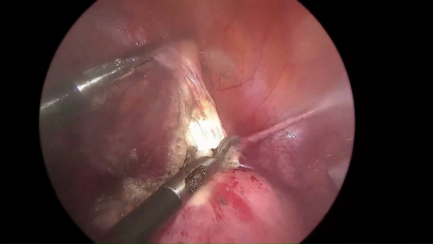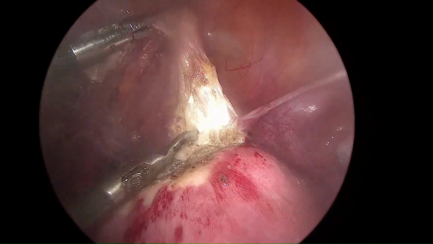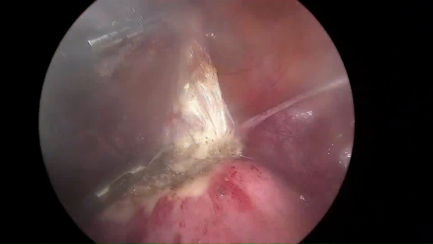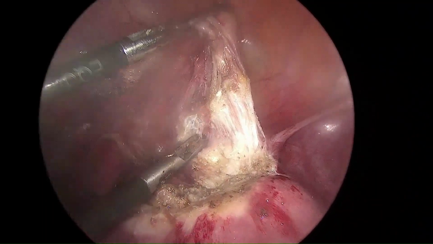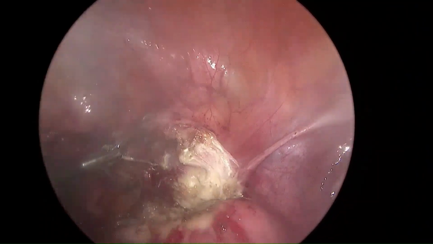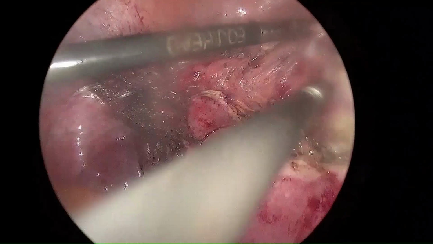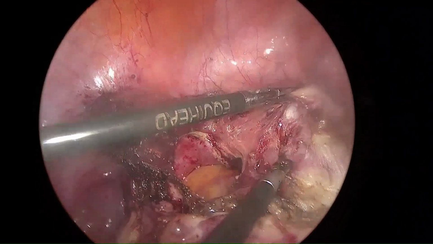While cutting the scar, make sure you cut the scar more onto the uterus and not onto the bladder. Giving traction on the bladder to delineate the scar completely is very important while cutting on the scar area.